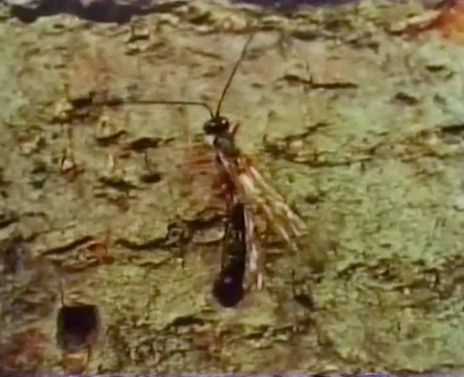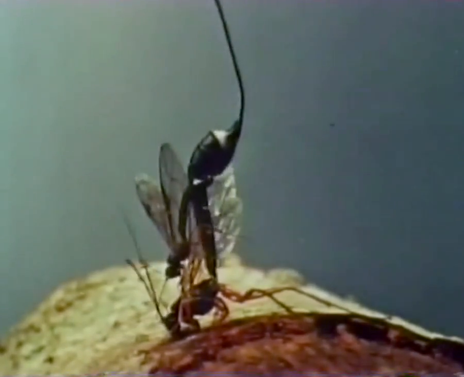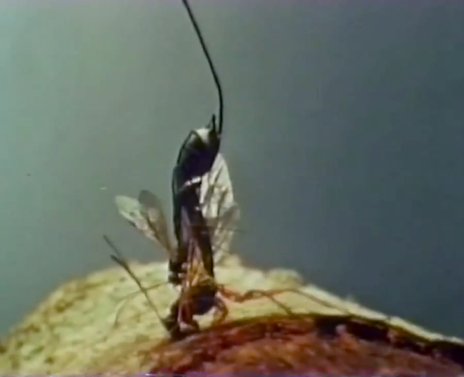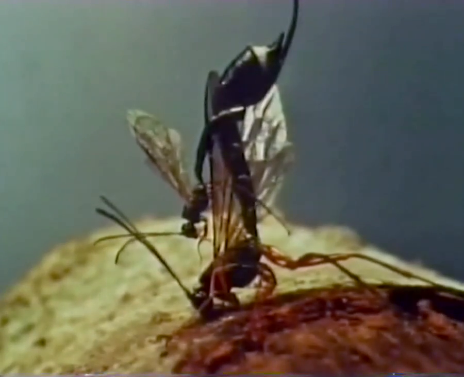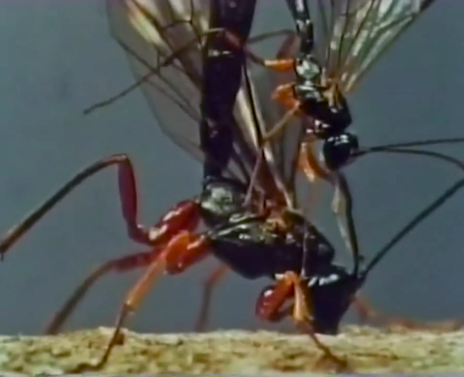This is a female emerging. The males, which are the smaller sex, wait around on bark where females are coming out, and mating then takes place. That completes the life history of Ricella camelus.